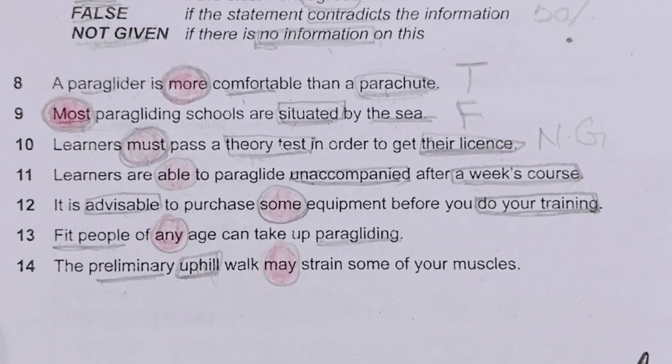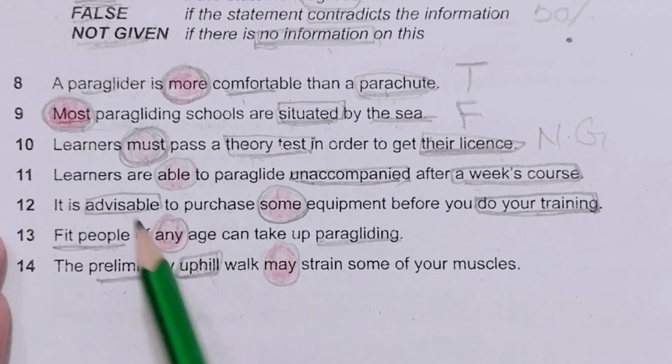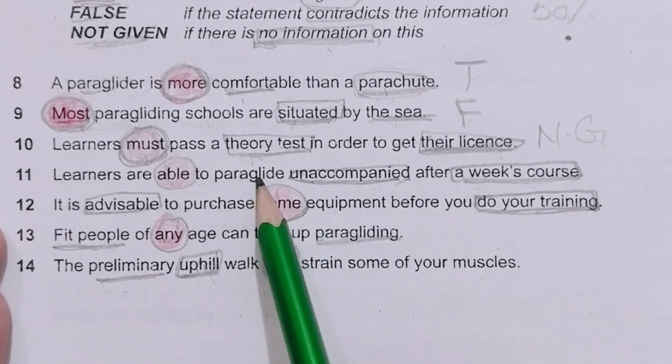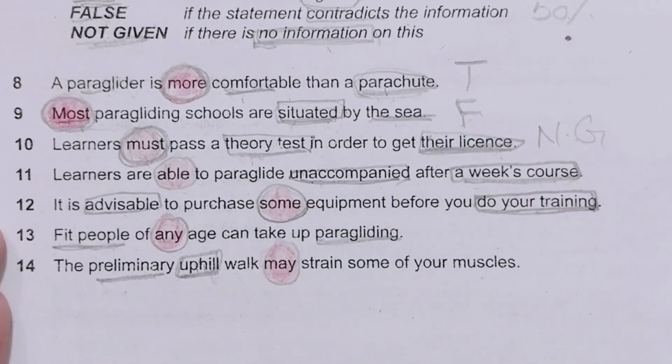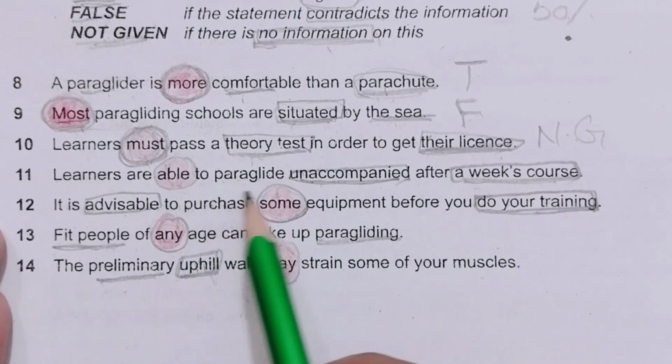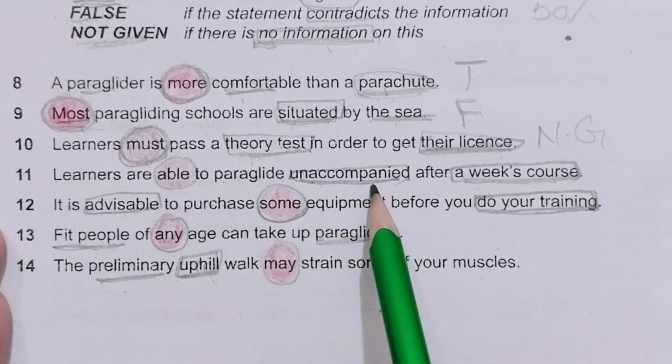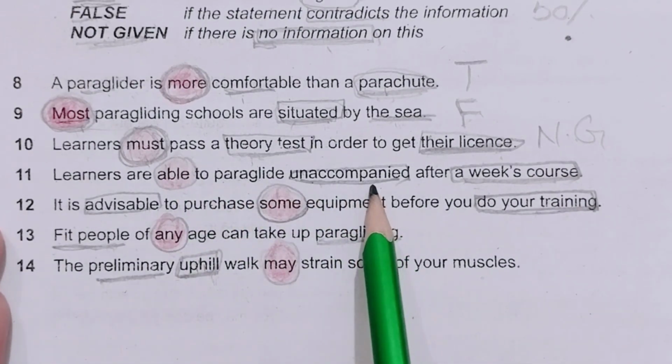Okay, next we will move towards our next question. Learners are able to paraglide unaccompanied after a week's course. So able, unaccompanied means without any instructor, without the person who is accompanying them during the training after a week's course.